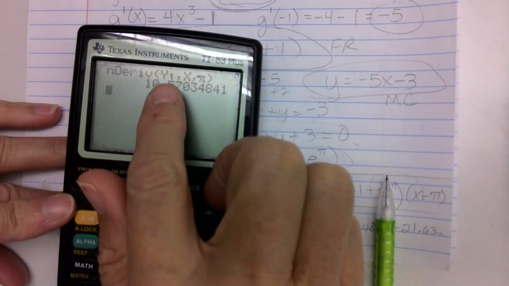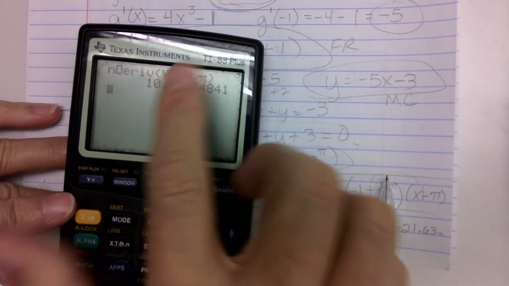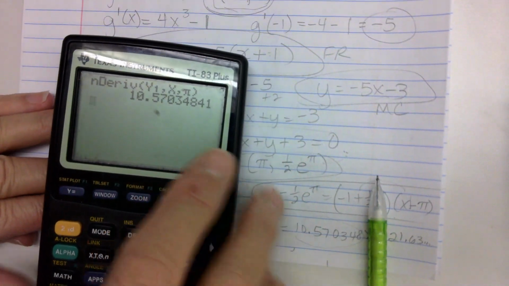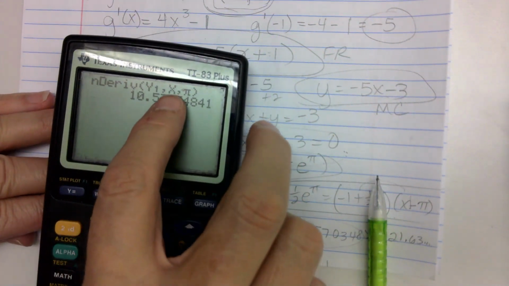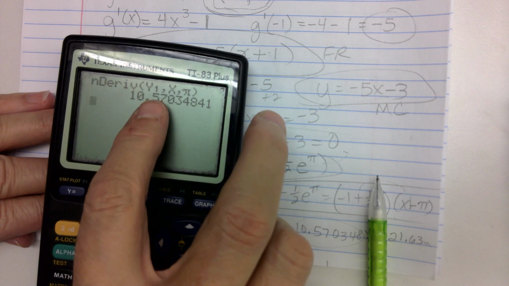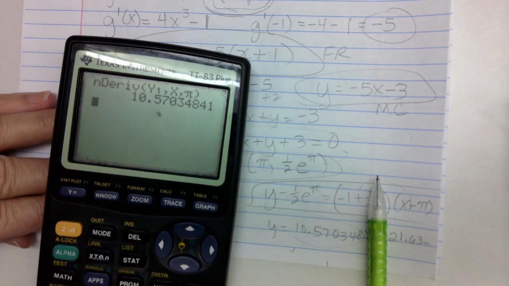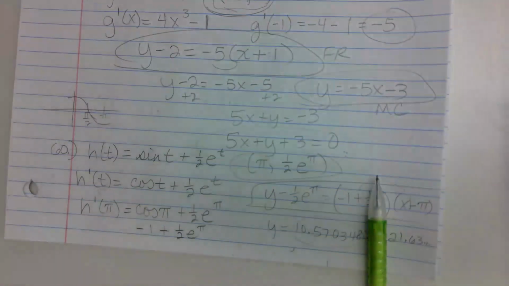Now, if you don't have it in y1, you can do sine x plus 0.5 e to the x, comma. That x is just saying I'm taking the derivative with respect to x, right? And then the last one is we're doing the derivative at pi. So that's the order.